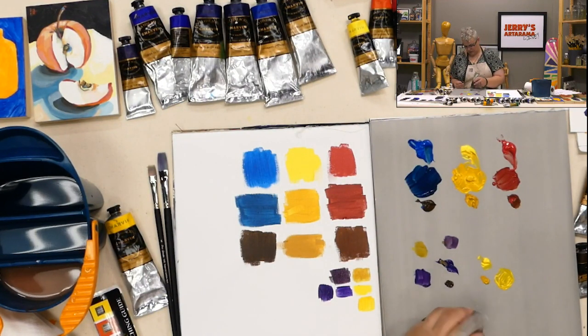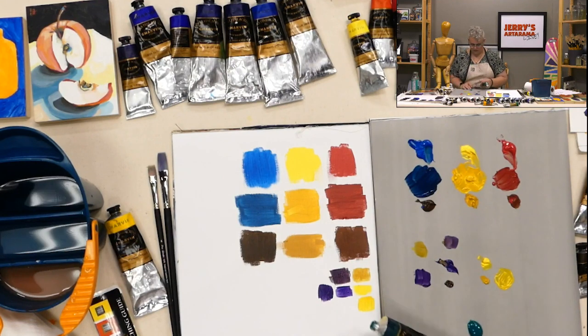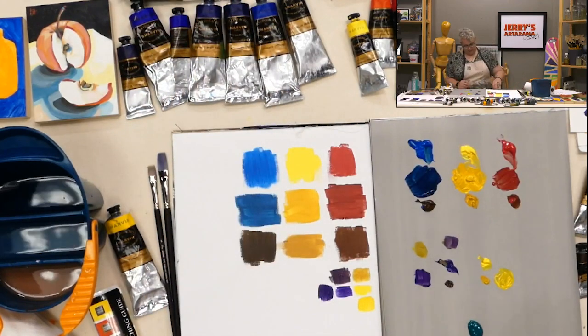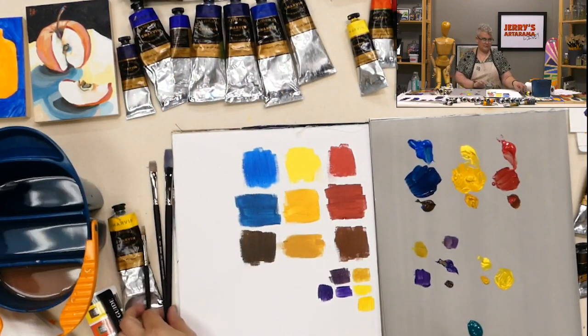Now, it's funny, this is where you see color shift. See how the label is much darker? That's because it's kind of semi-transparent. It's a little bit darker.